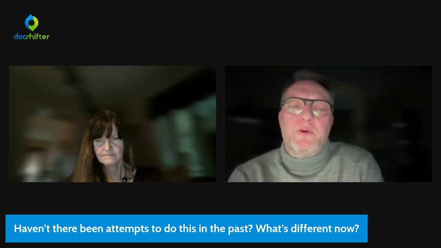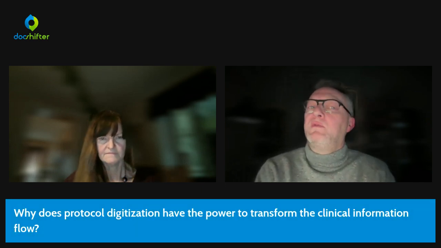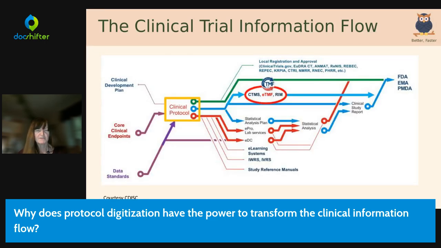Another question for you. Why do you believe that protocol digitization has the power to transform the clinical information flow? So, in order to understand this, here is a great diagram that was produced by CDISC a while back. It really shows how the protocol is at the center of the whole clinical trial process.